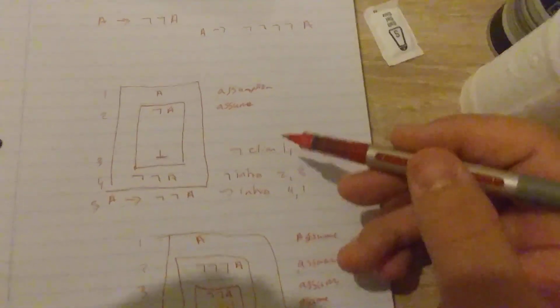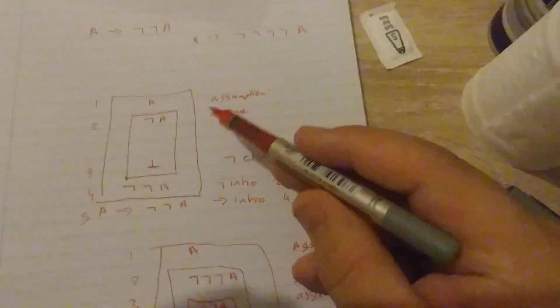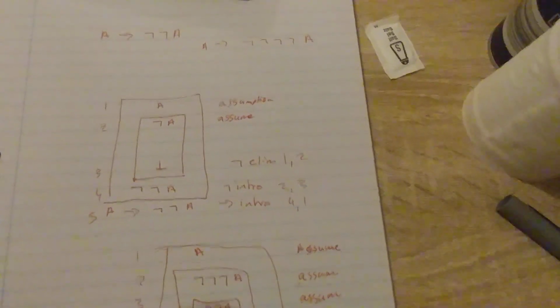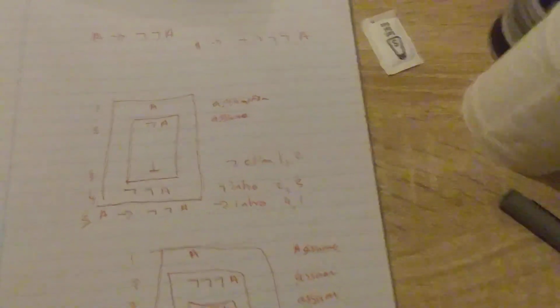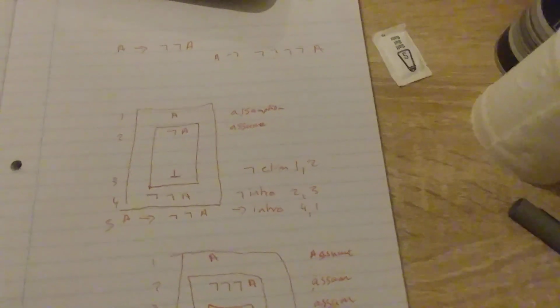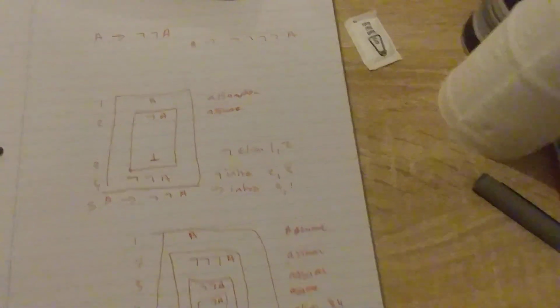Let me just double check it. I just studied this, so I'm still getting used to it. So elimination based off line 1 and 2. So this would be assumption, not 1 and 2, but this and that. So that'd be 3 and 4. Then that would be 3 and 2.